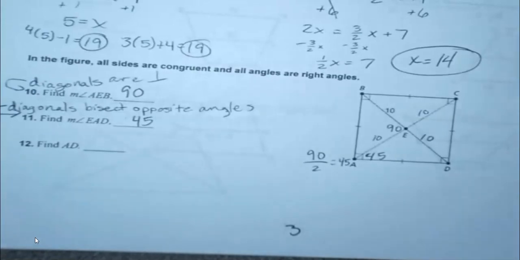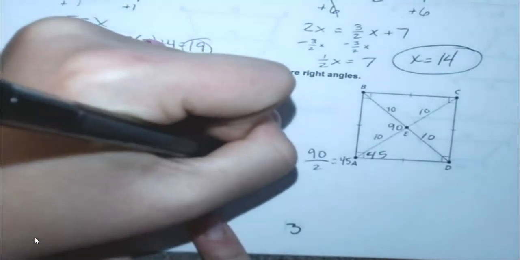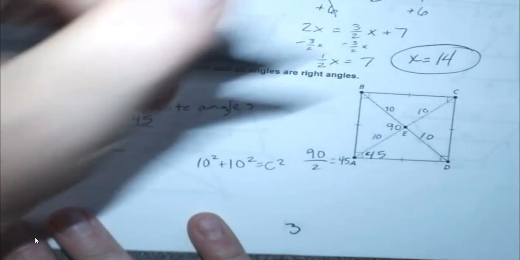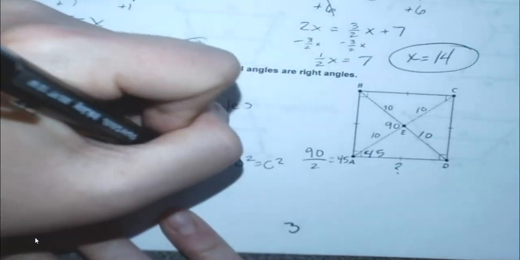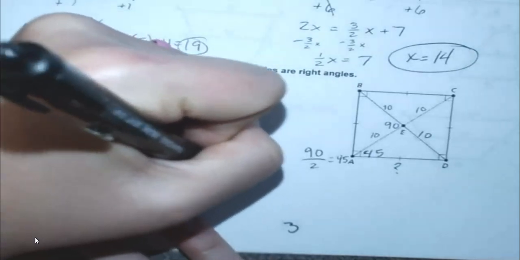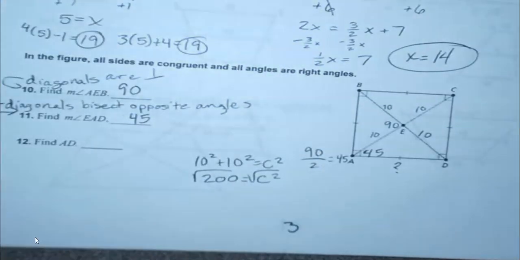And then Pythagorean theorem again. This one does not come out to a pretty number. It ends up being a decimal, but that's okay. So we've got 10, and we're looking for AD, so that's our question mark. 100 plus 100 is 200. And then you take the square root of both sides.